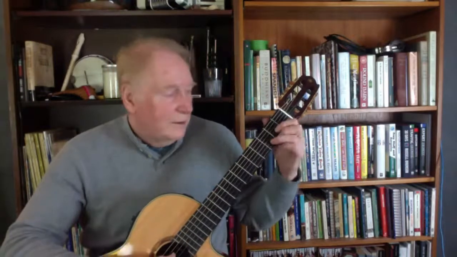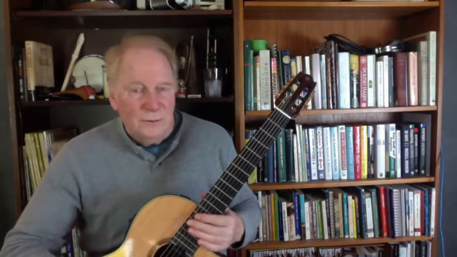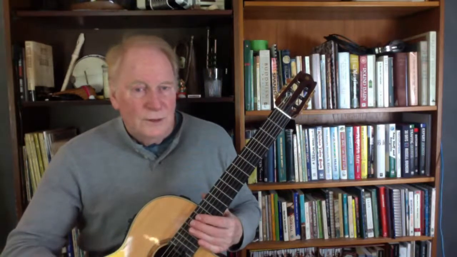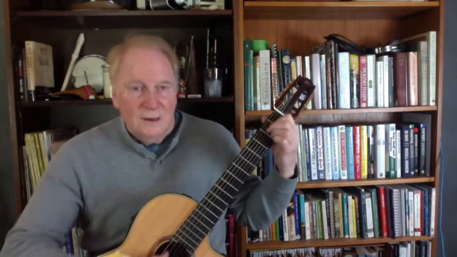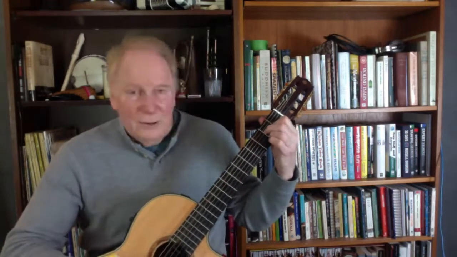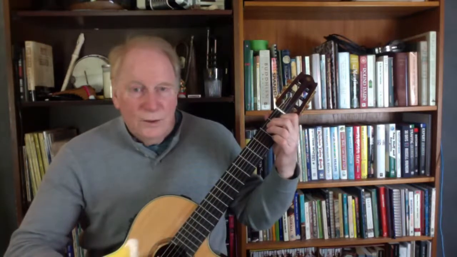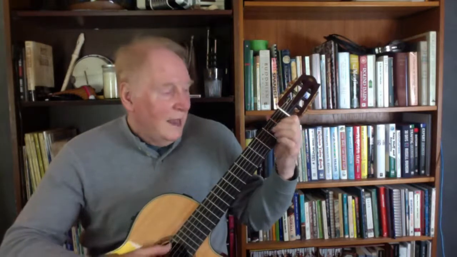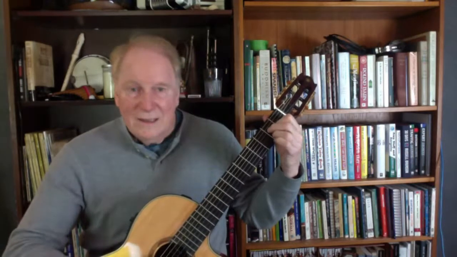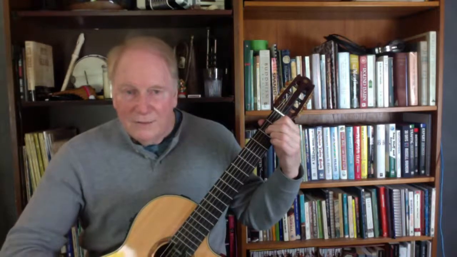Then here's another pattern, now with a root. The first one has a root on the 6th string. You can use all 6 strings of the guitar. The E chord has a root on the 6th string, and you get all 6 strings. The A chord, A is the open 5th string, so you just use 5 strings.